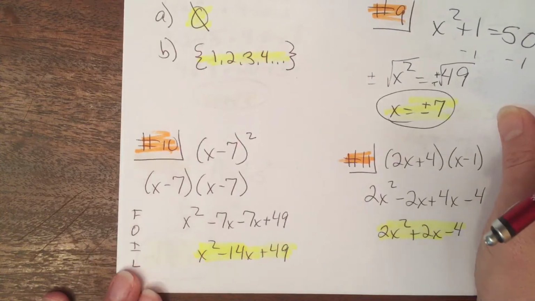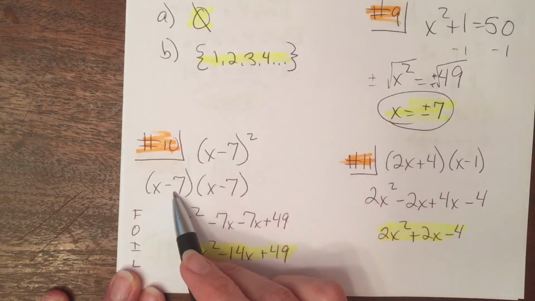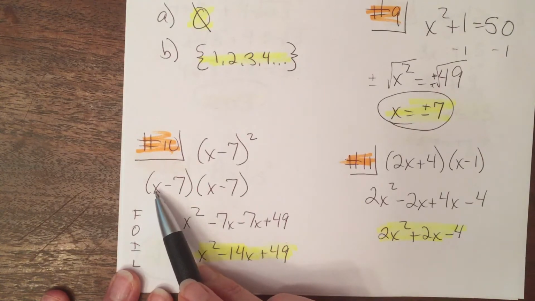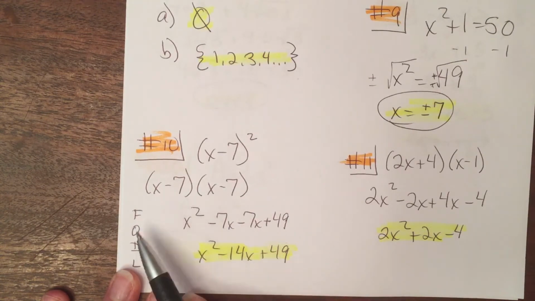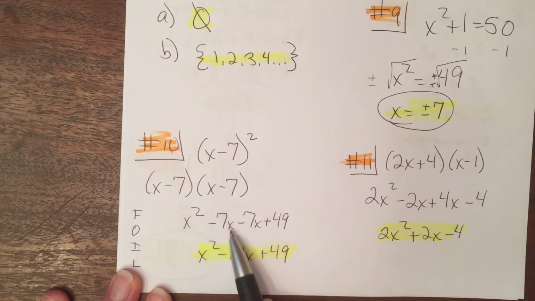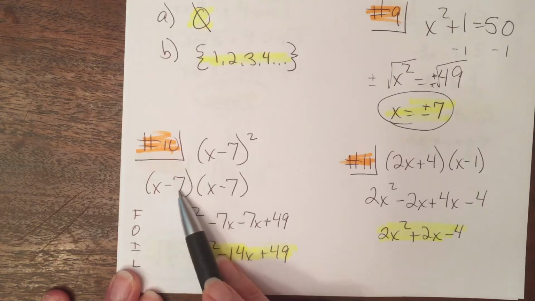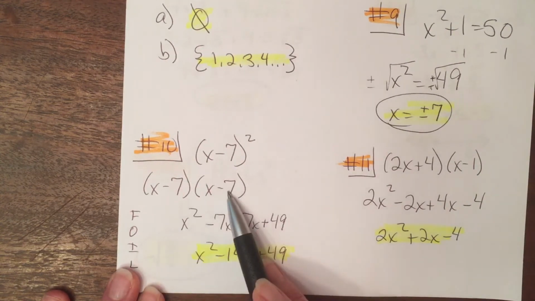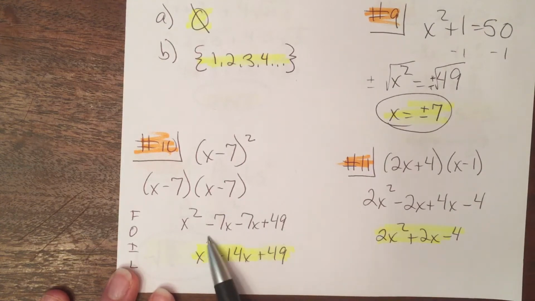Okay? X minus 7 quantity squared means x minus 7 times x minus 7. So F is for first. First terms. X times x gives me x squared. Outside. This one and this one. X times -7 gives me -7x. Inside. -7 times x gives me -7x. Last, -7 times -7 gives me positive 49. My 2 middle terms will combine. -7 and another -7 make -14. X squared minus 14x plus 49.